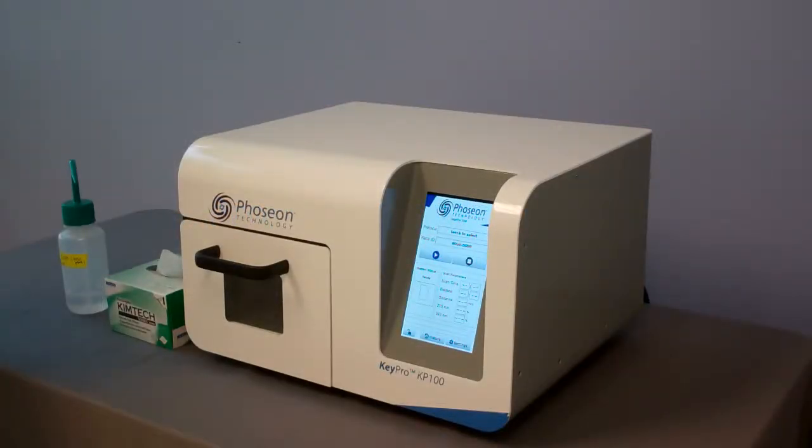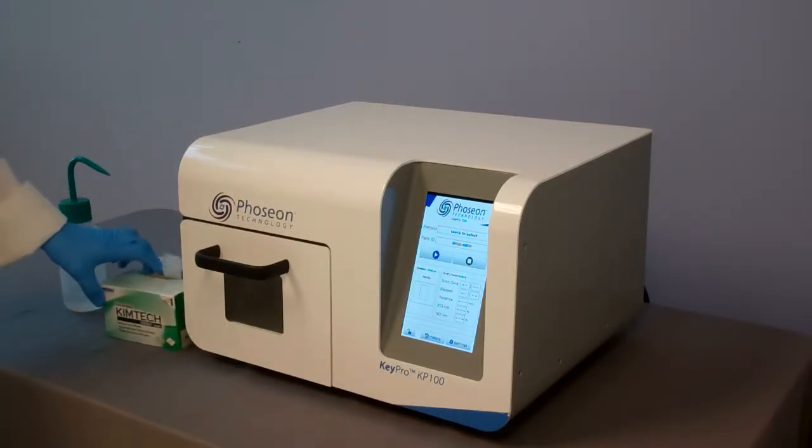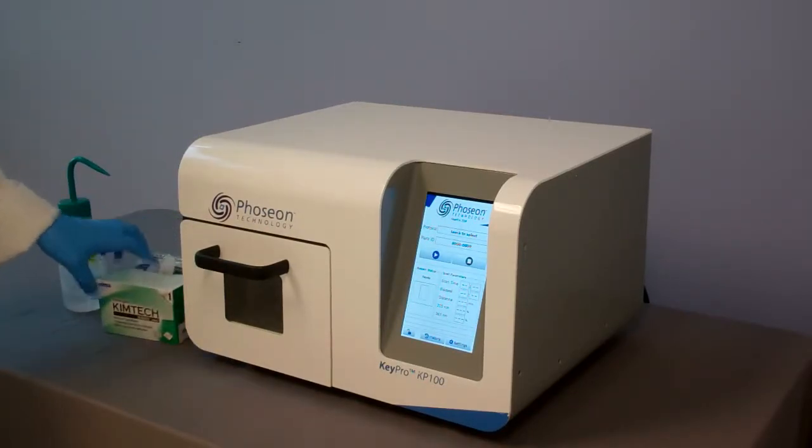To clean the KeyPro decontamination system, use any non-abrasive laboratory cleaner and a new or clean lint-free absorbent towel. If you clean the emitting window, make sure you use either pure, deionized, or HPLC water, or HPLC grade ethanol.